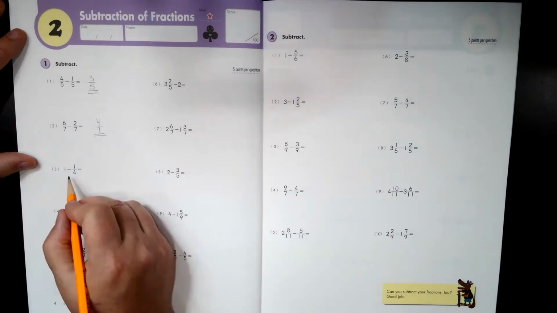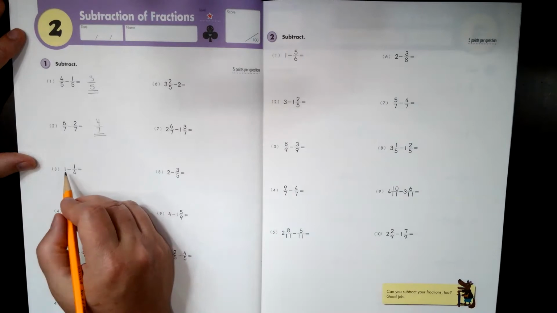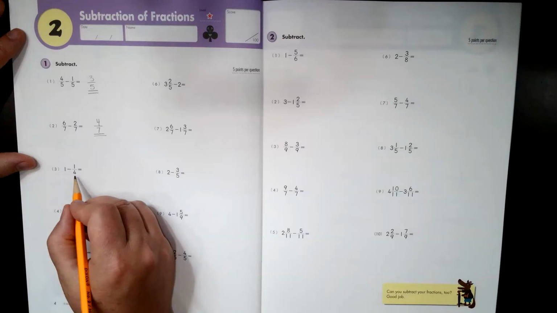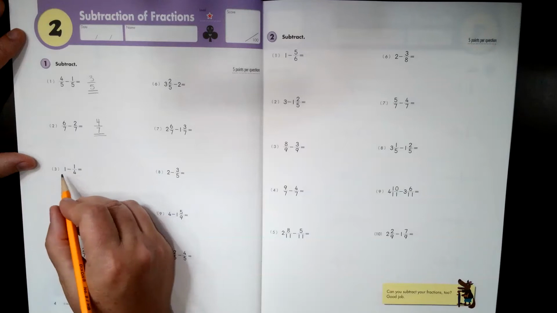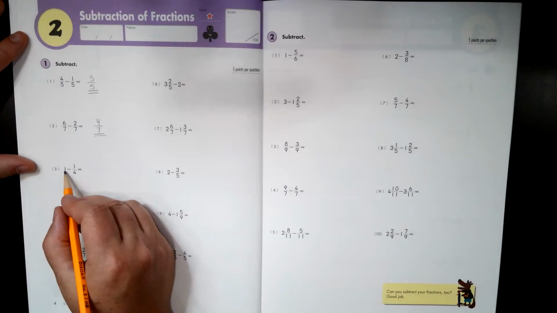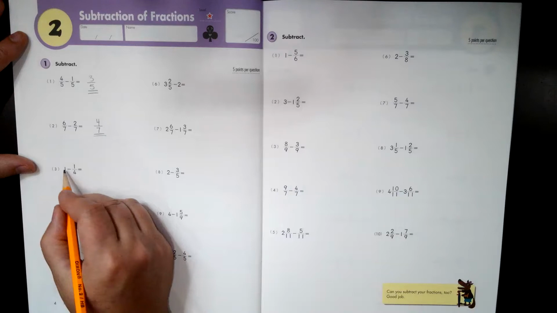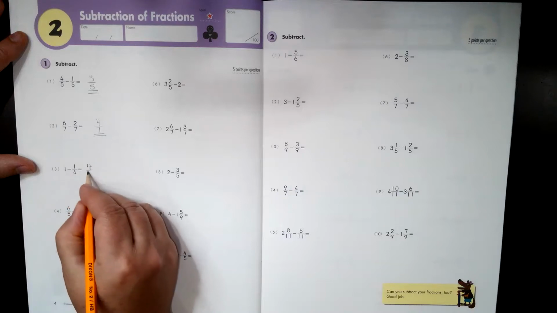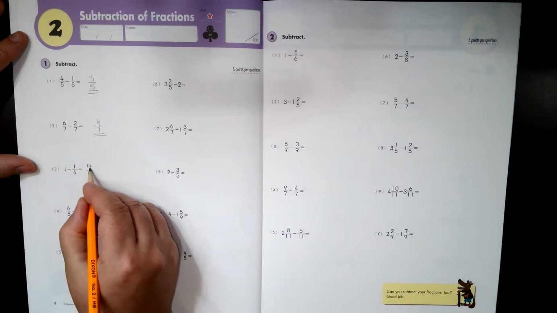Let's look at this one. It's kind of the same, but it's not because it uses a whole number and a fraction. When you have a whole number and a fraction, you have to do a little extra step. Turn this whole number into a fraction. So instead of saying 1, I'm going to have a whole fraction. So I have 4 parts of 4 parts.